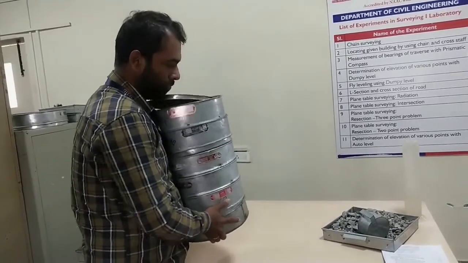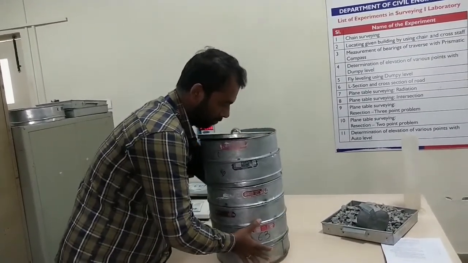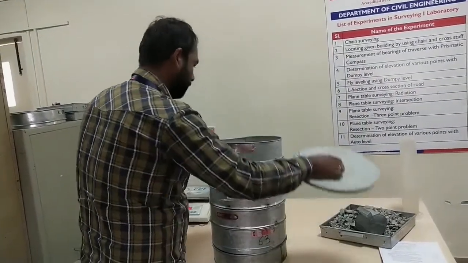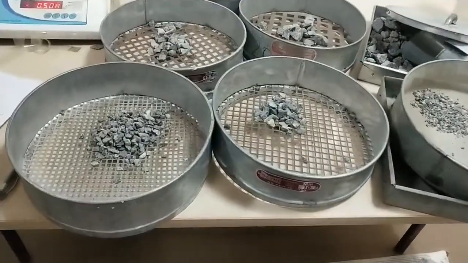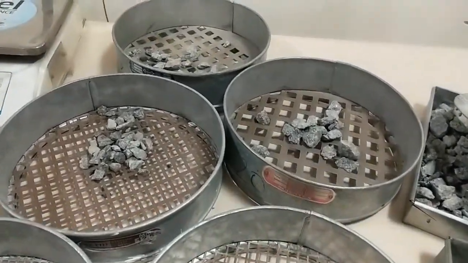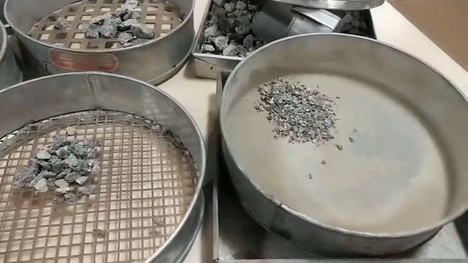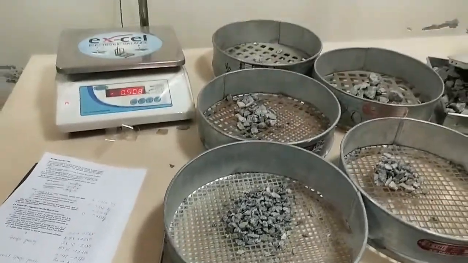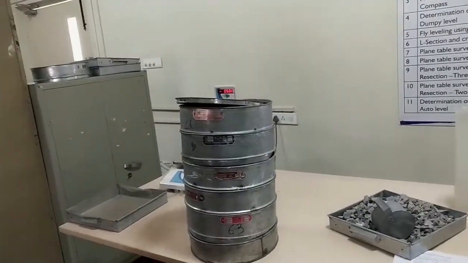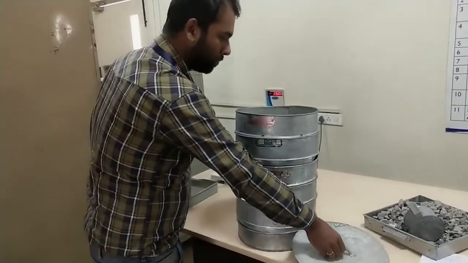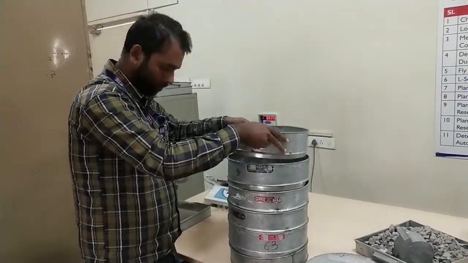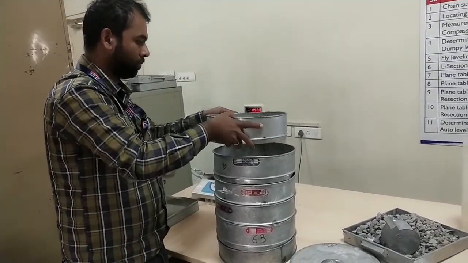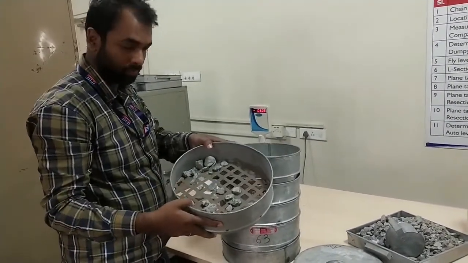Then properly we have to shake it so that all the particles pass through the respective sieves. Now you can see all the sieves, how much aggregate is passing in each sieve from 20 mm to the end at the pan. Now we will take measurements one by one and find out in each sieve how much aggregate has been retained.